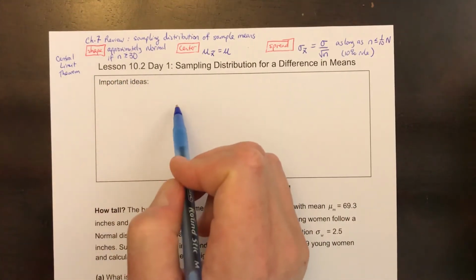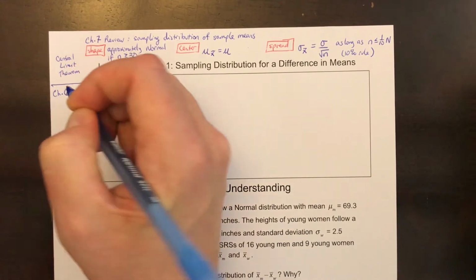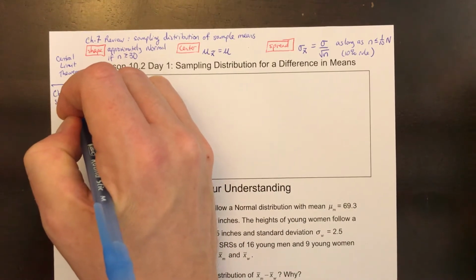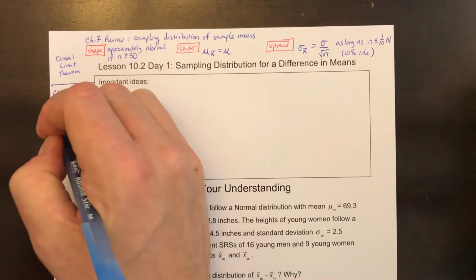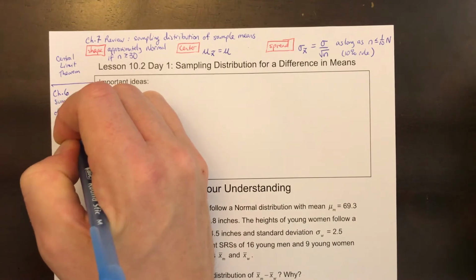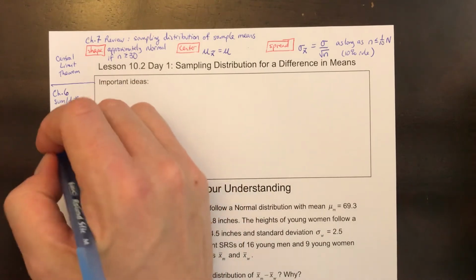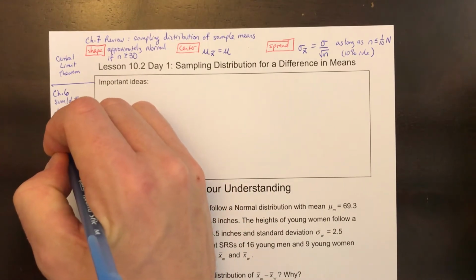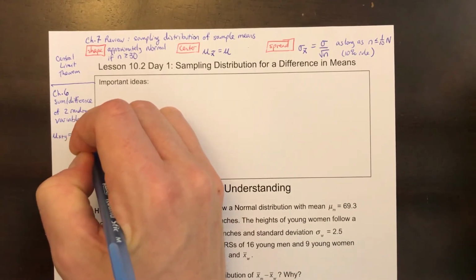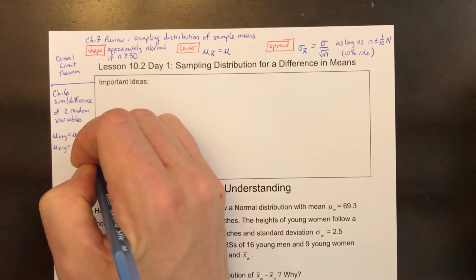Okay, before we get to this box though, we're going to do a second summary. We're going to go back to Chapter 6, where we talked about the sum and the difference of two random variables. The mean of the sum of two random variables is equal to the sum of the means of each individual variable. And the same thing is true for the difference. It would be the mean of x minus the mean of y.